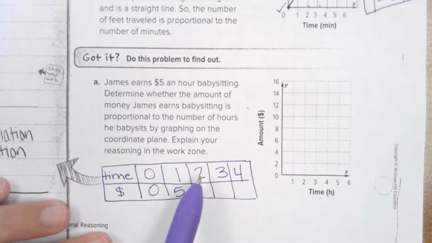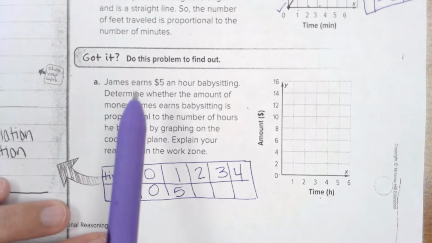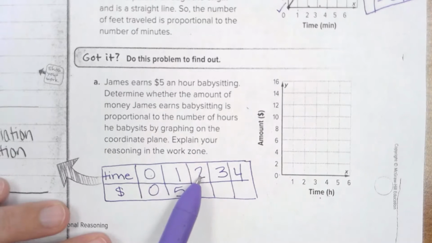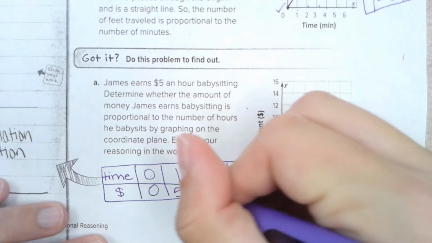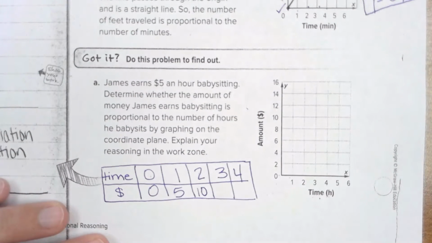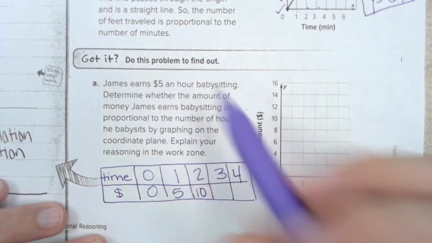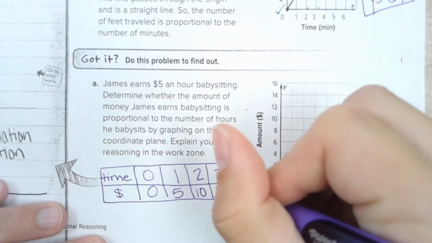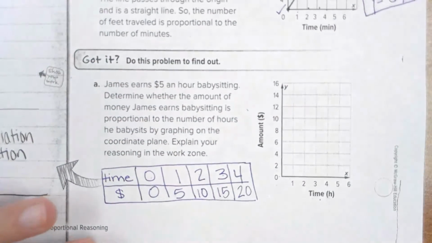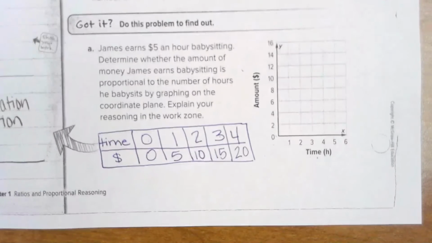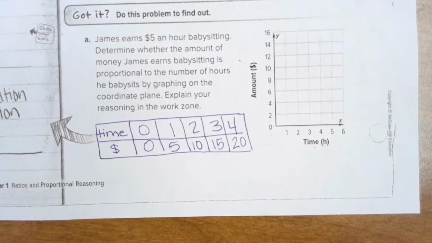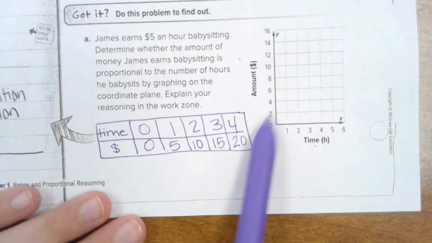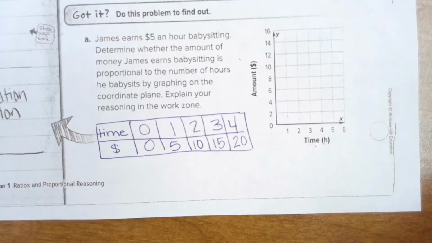What about if he works 2 hours? Well, $5 an hour, 2 hours, 5 plus 5 gives us 10. Let's see the next one. So 3 hours, 5 times 3 is 15. And for 4 hours, 5 times 4 is 20. So again, the reason why we created this table is because this will help us graph this on our coordinate plane. So let's go ahead and do that.